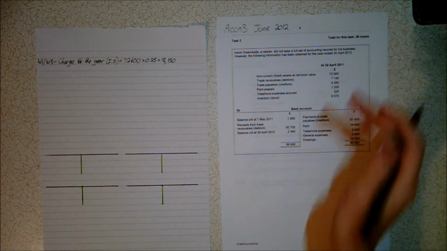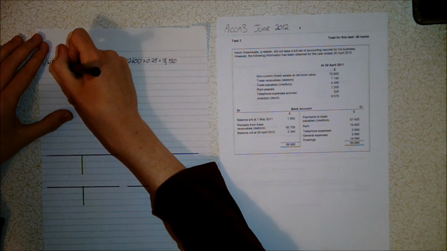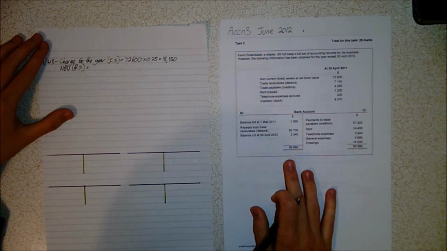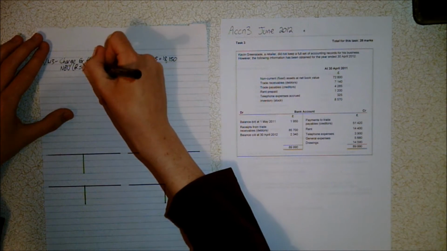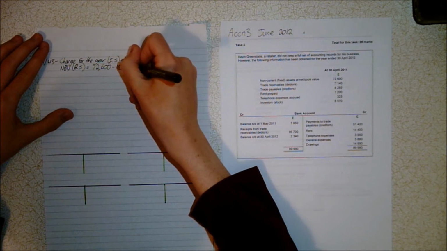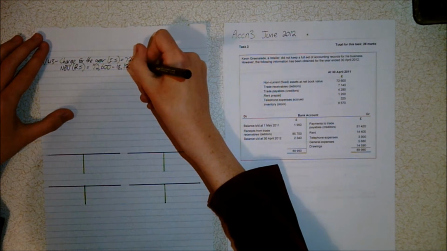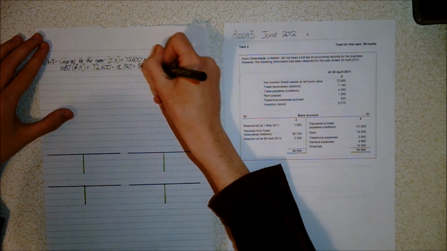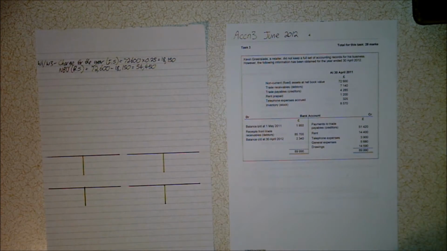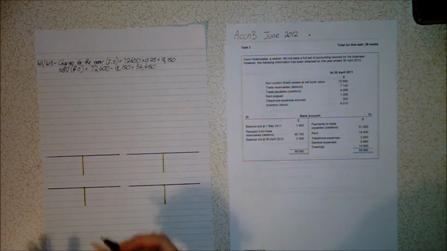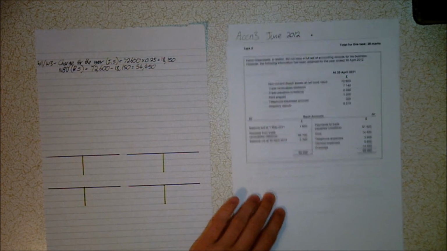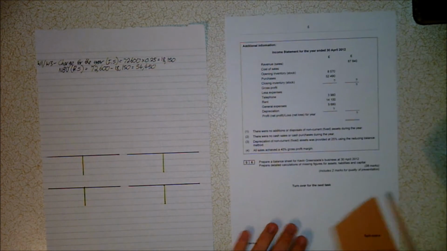Okay, so now what we can do is work out what that net book value is. So that's going to go in my balance sheet. That's simply the value at the start of the year minus this depreciation which has occurred to the asset during the year, which comes to 54,450. Okay, so I've got my depreciation expense for the income statement. I've now got the new net book value, which will go into my non-current assets section in my balance sheet. So what I'm going to do now, I think, is go on to working 4.